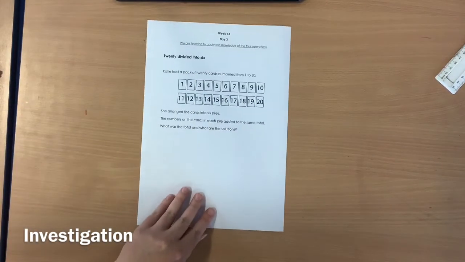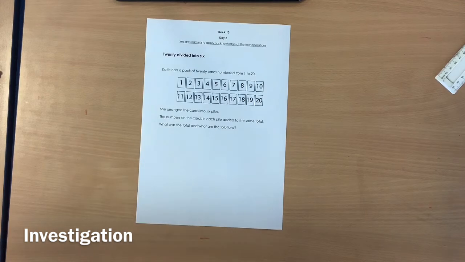So today I have an investigation for you to complete. So let's have a look. This investigation is called 20 divided into 6. Now let's have a read of what it says. Katie had a pack of 20 cards numbered from 1 to 20. She arranged the cards into 6 piles. The numbers on the cards in each pile added to the same total. What was the total and what are the solutions?